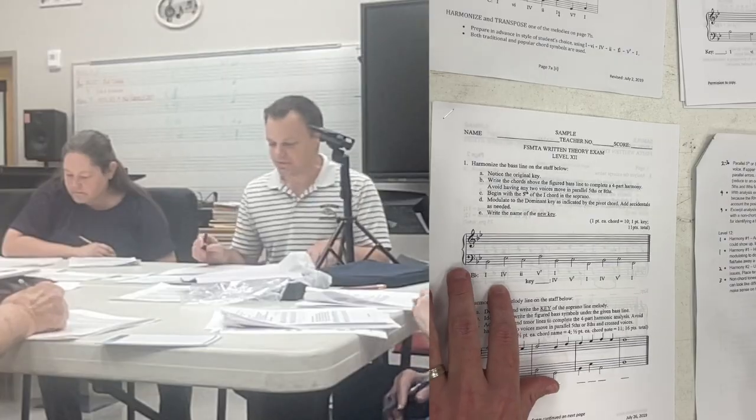Also in this one, have students identify which accidentals are needed when you're modulating to a dominant. So you're gonna either modulate to a dominant key or a subdominant. If you modulate to a dominant, you're either going to add a sharp or take away a flat. Okay? If you're going to the subdominant, you do the reverse. You either add a flat or take away a sharp.